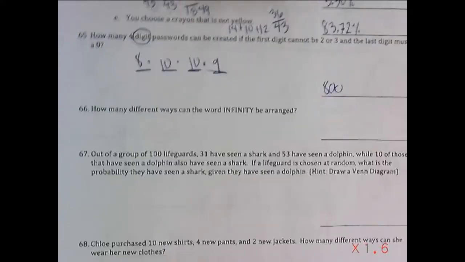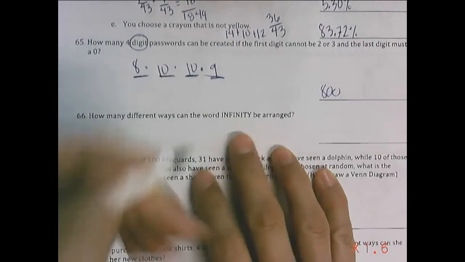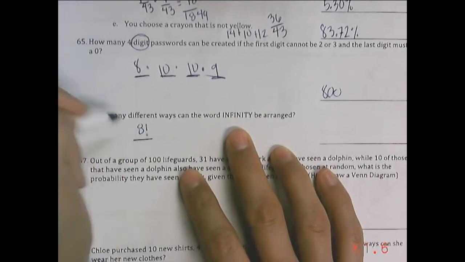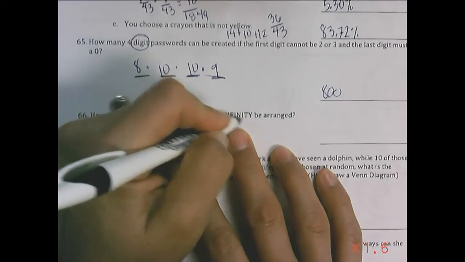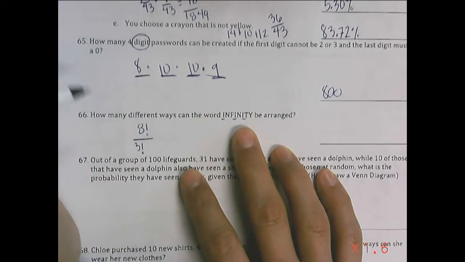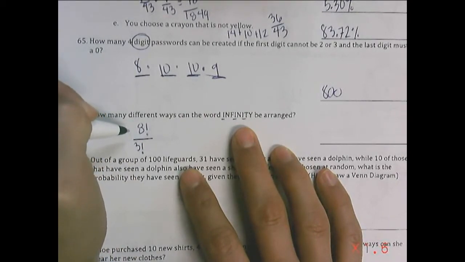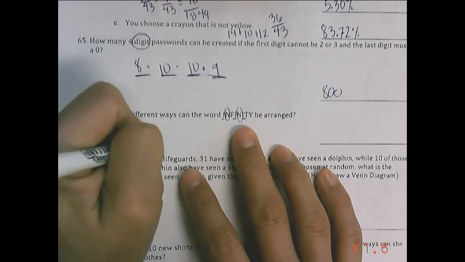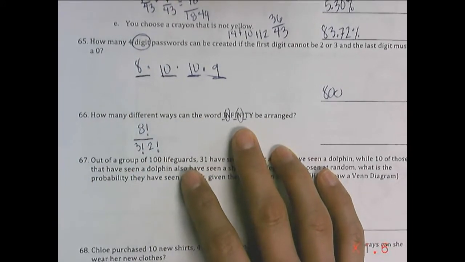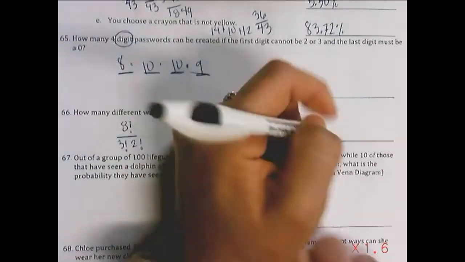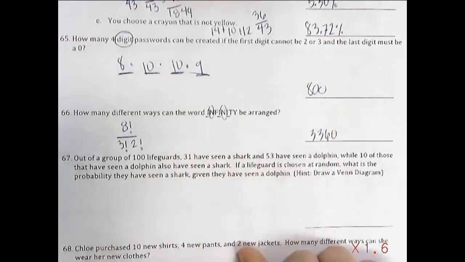And then here, how many different ways can the word infinity be arranged? Well, we want to count those letters first, and we see that there's 8 letters. But we also see that there are some repeats, right? Aren't there 3 I's? So we're going to divide it by 3, and we're also going to identify that there are 2 N's. So we're going to multiply those out and divide them, and when you do that, you will get 3,360.